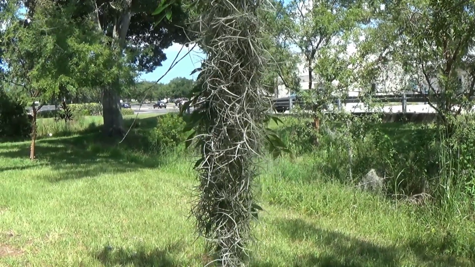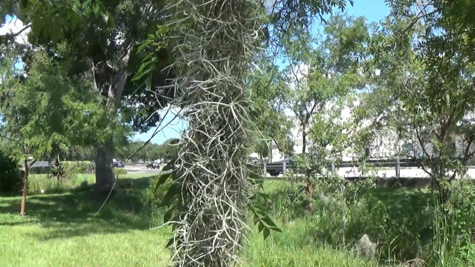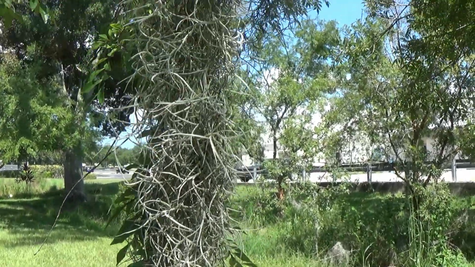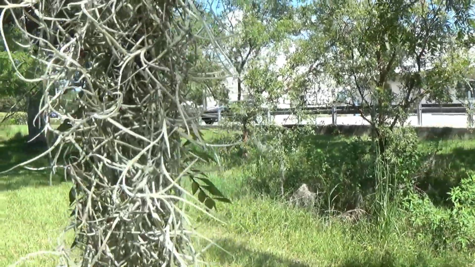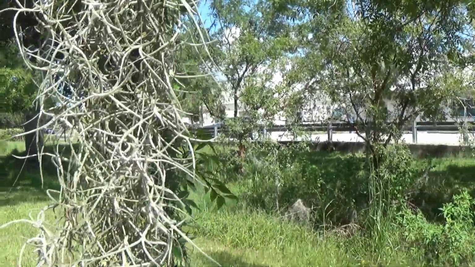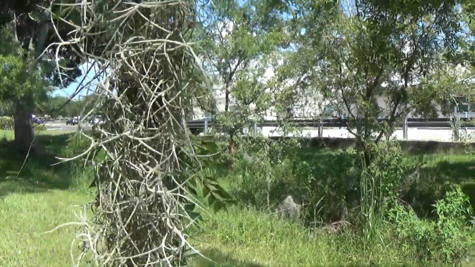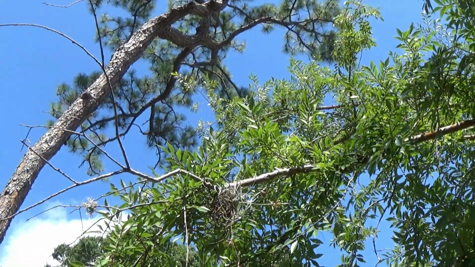Before we wander further around the TL building, right here behind the TL building we do have some Spanish moss. Spanish moss is in division Magnoliophyta. It is not a moss. It's one of those that's misnamed. Spanish moss. There's another misnamed species called ball moss.